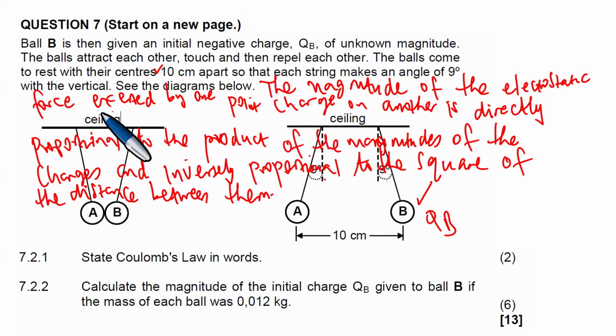The magnitude of the electrostatic force exerted by one point charge on another is directly proportional to the product of the magnitudes of the charges and inversely proportional to the square of the distance between them. Right, so this is what we call Coulomb's law in words. It's going to be there tomorrow.